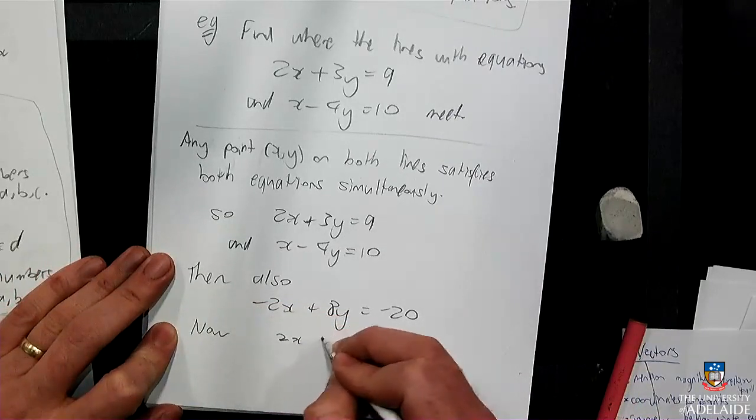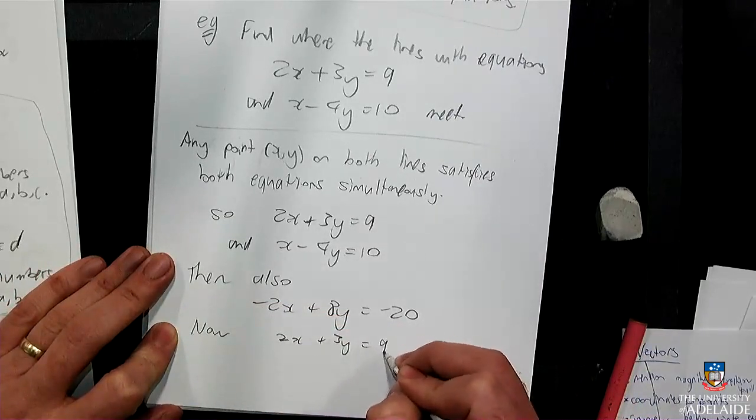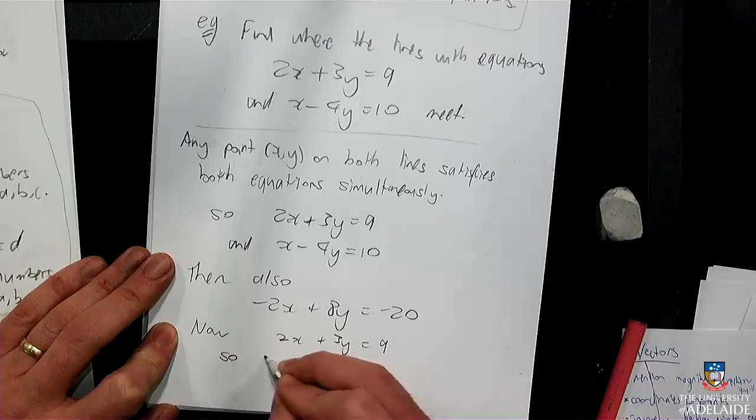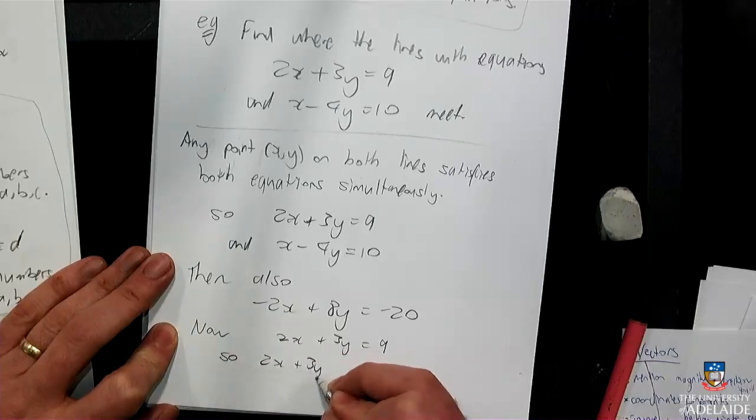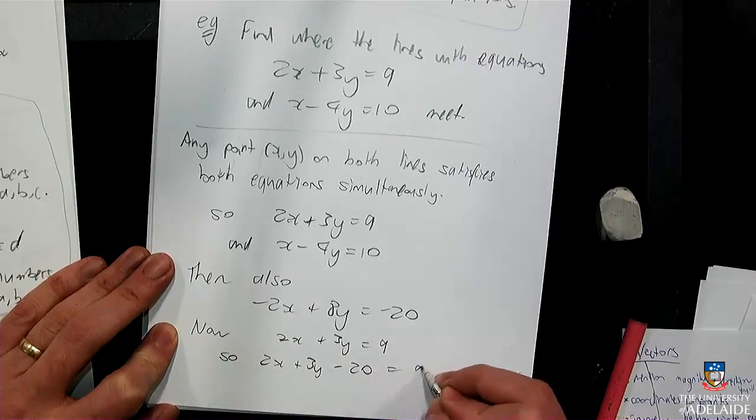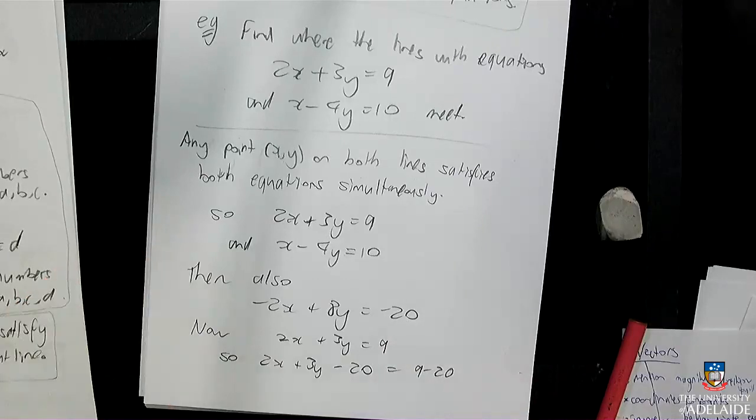Now 2x plus 3y is 9. So 2x plus 3y minus 20 is the same as 9 minus 20. Totally a thing I can do. I'm allowed to subtract 20 from both sides. But I just said that this is the same as minus 20.